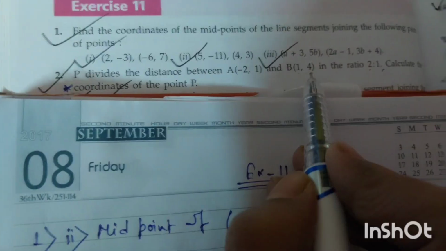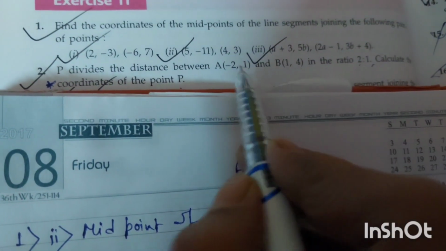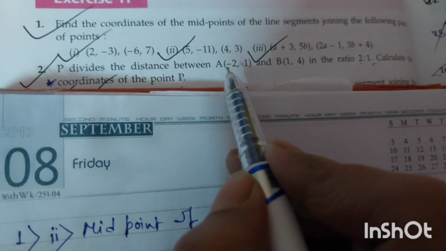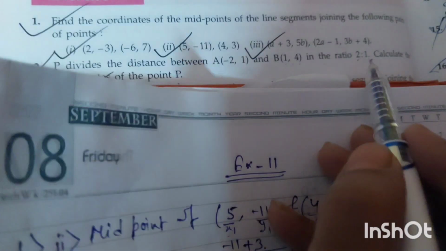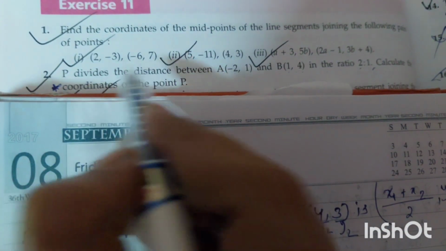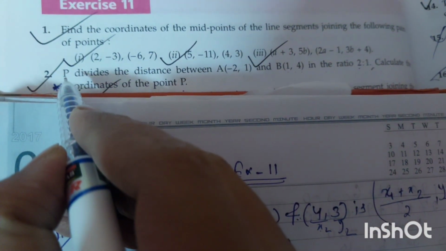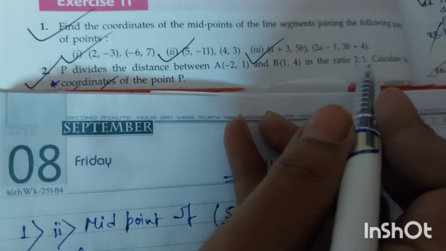Okay, let's see the first sum. So here you can see 2 points are given and the ratio in which the line joining these two points is divided is given, by the point P in the ratio 2:1.